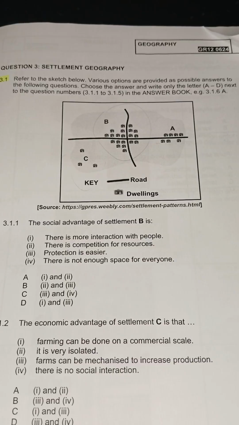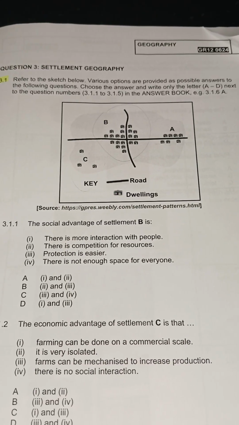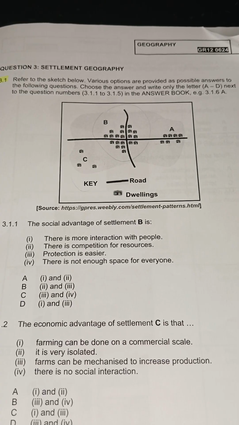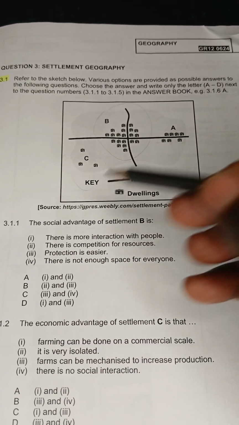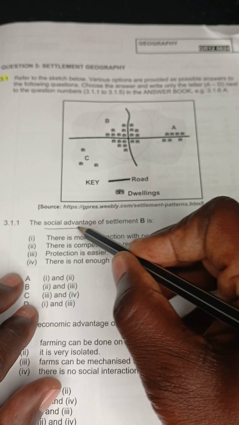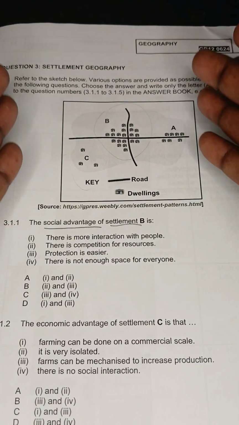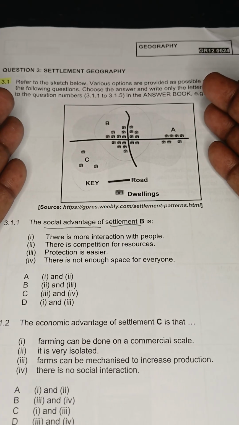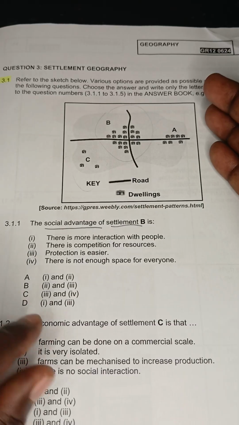Okay, we are looking at something that has to do with the society. In terms of that, is there any protection? Is there more interaction? You understand? You're looking at all those things in terms of advantage. You understand? So the key term here is the social advantage. Okay, settlement B is visible. You can see from the diagram, from the sketch that is given. So what could be the probable answers there?